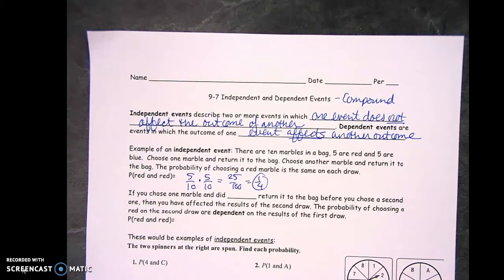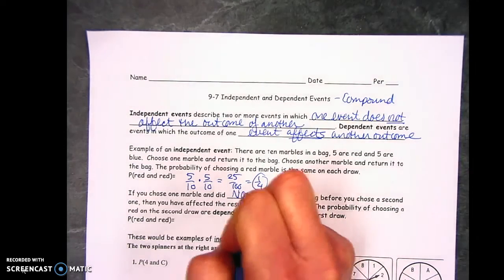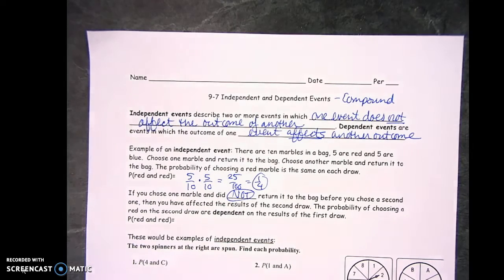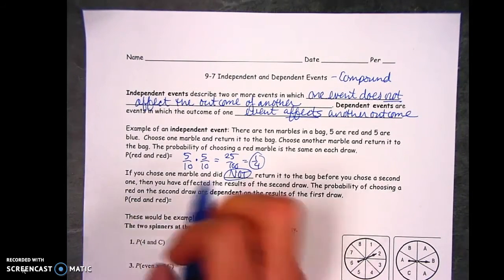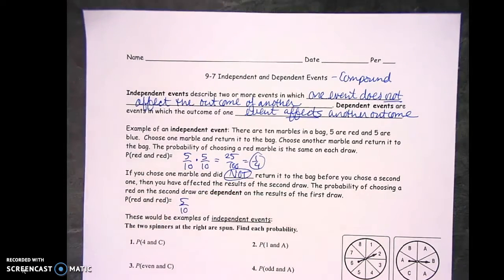Alternatively, if you choose one marble and did not return it to the bag before you chose the second one, then you have affected the results of the second draw. The probability of choosing a red on the second draw would be dependent on the results of the first draw. So let's see how that changes our answer. On our first pick, it's the same. There's always 5 out of 10 to start.